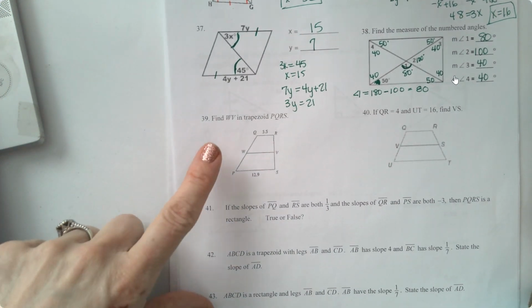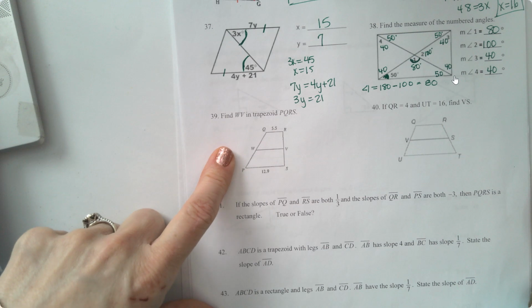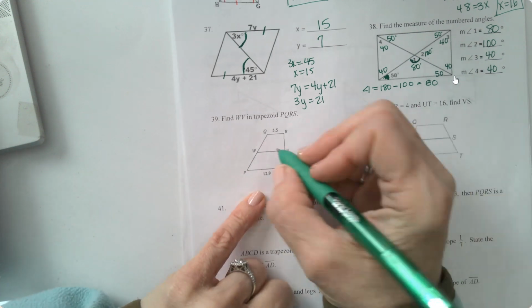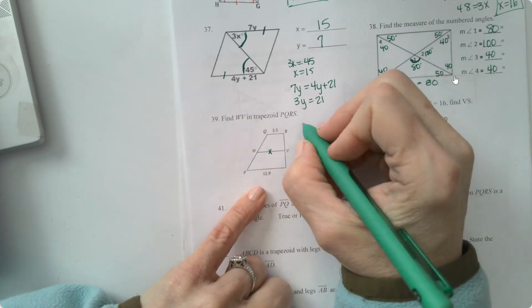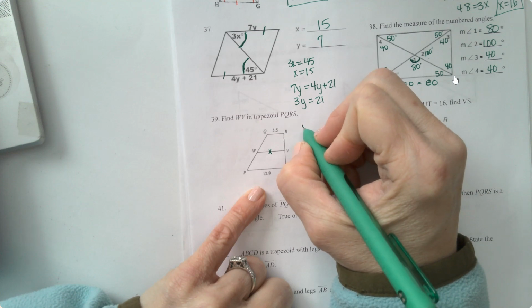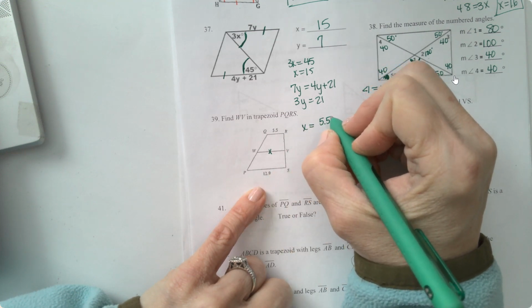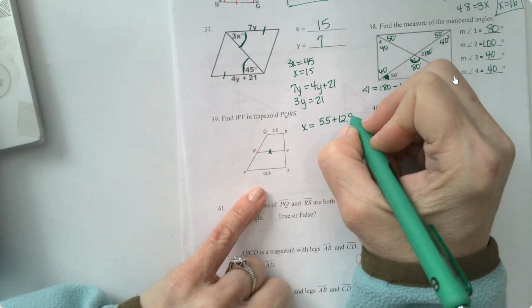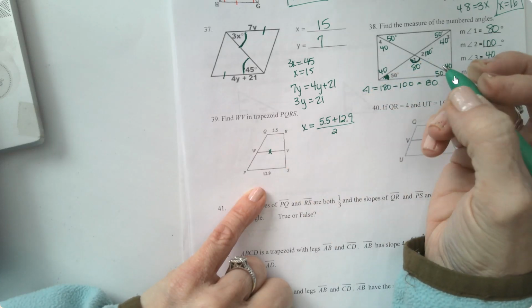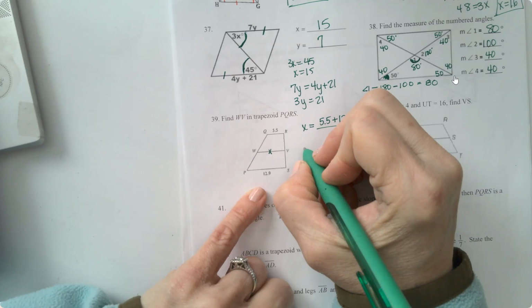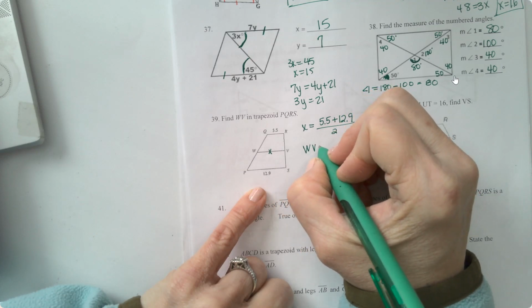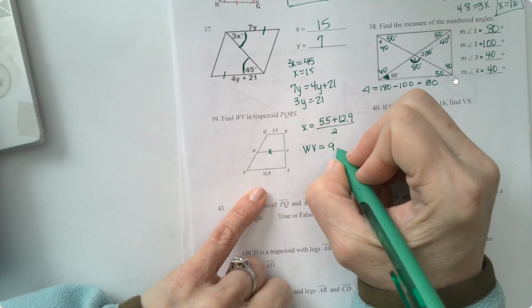Find WV in trapezoid PQRS. So this here, that middle one is the top plus the bottom divided by 2. So when we do that, VW will equal 9.2.